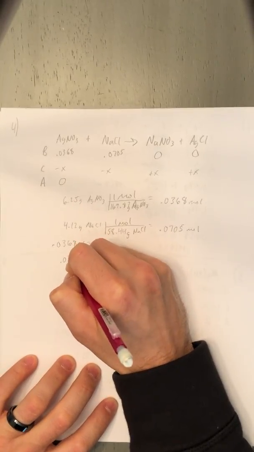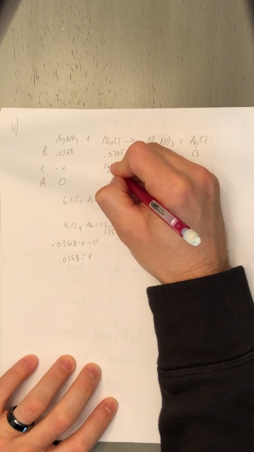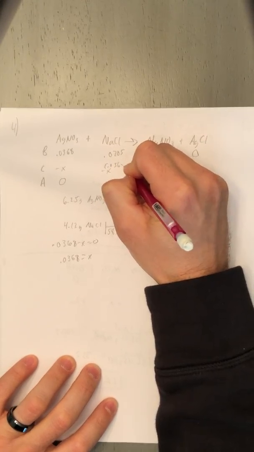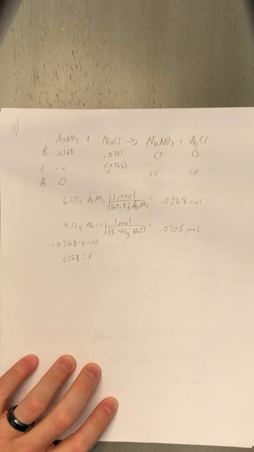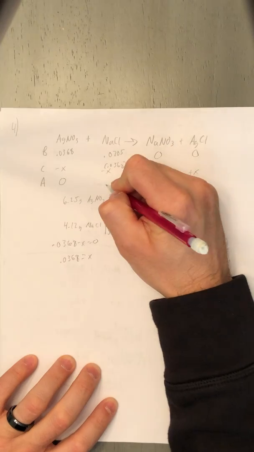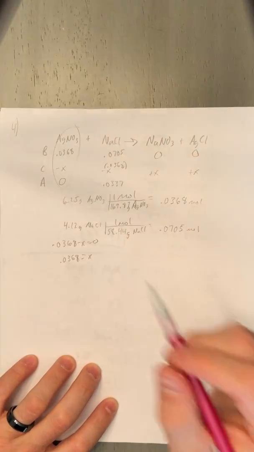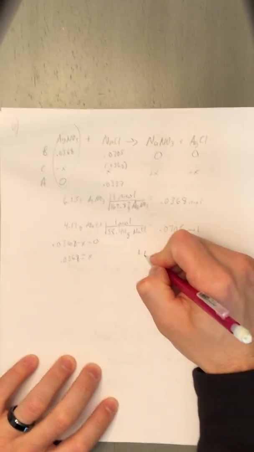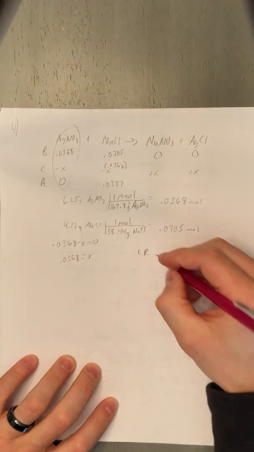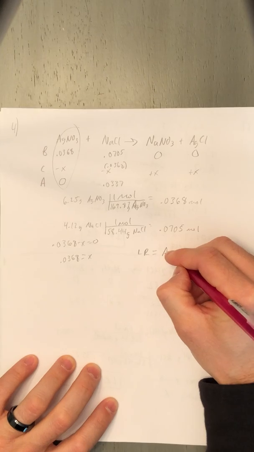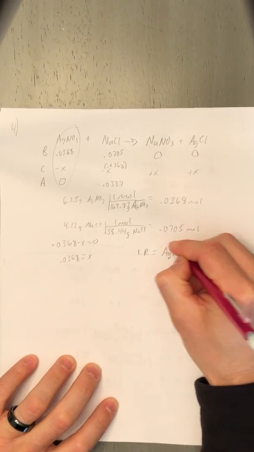X equals 0.0368. Let's plug this in and make sure we get a positive number there. And we do, and I'm getting 0.0337. So because of that, we know that that's our limiting reactant. So we know that's the one that went to 0. It ran out first. And so we say the limiting reactant is AgNO3.